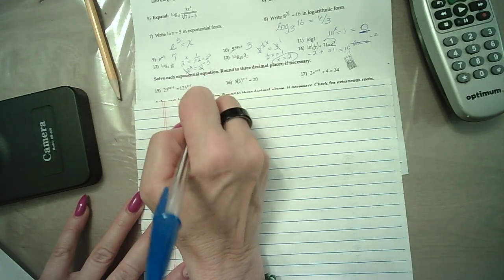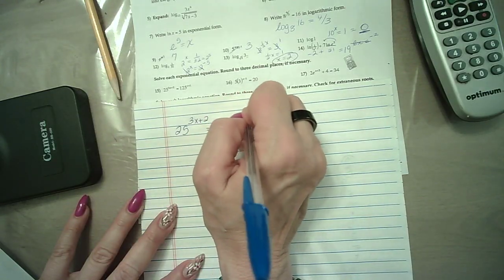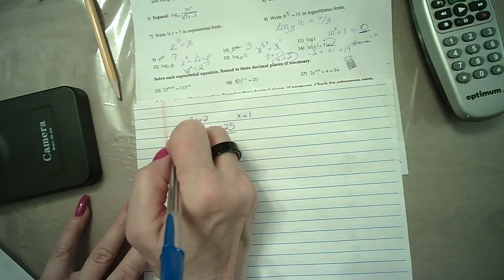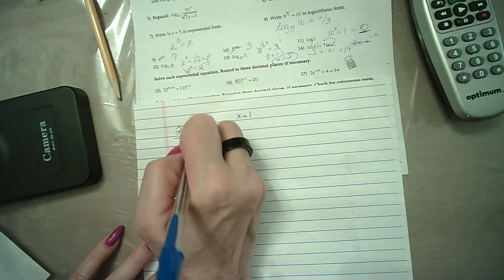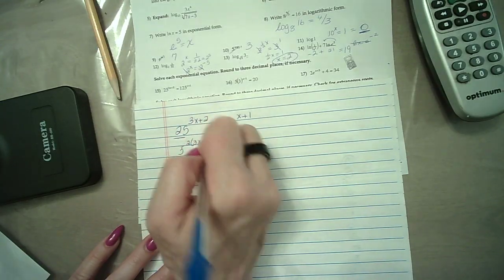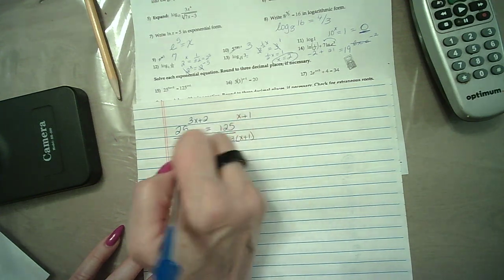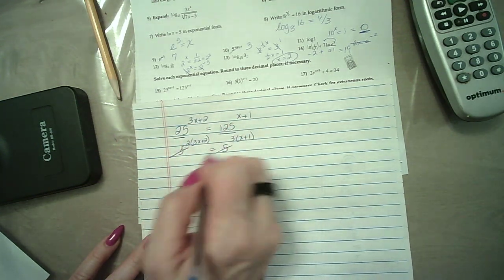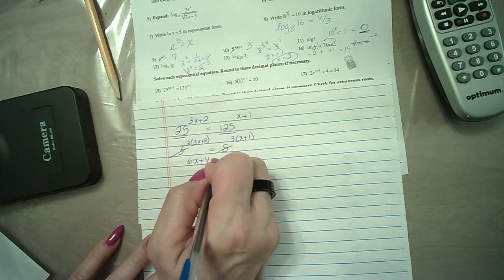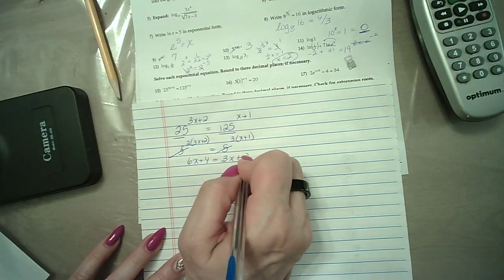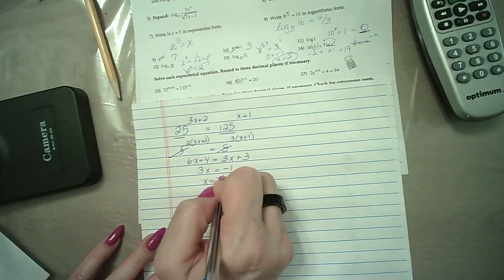25 to the 3x plus 2 equals 125 to the x plus 1. Make the bases the same. They both can be written as bases of 5. So this is 5 squared to the 3x plus 2 equals 5 cubed to the x plus 1. When the bases are the same, guys, this cancels out, and now you just set the exponents equal to each other. So this would be 6x plus 4 equals 3x plus 3. 3x equals negative 1, x equals negative 1/3.